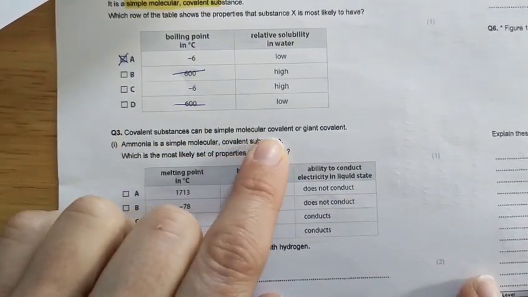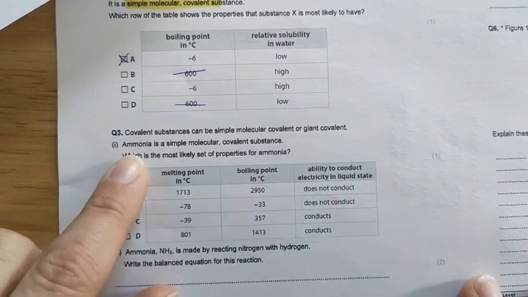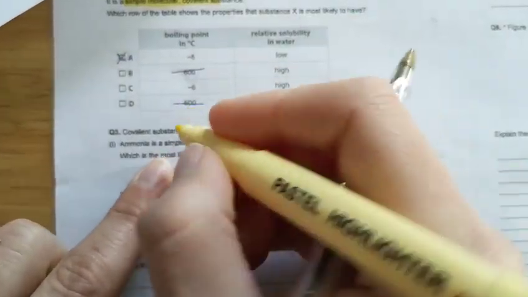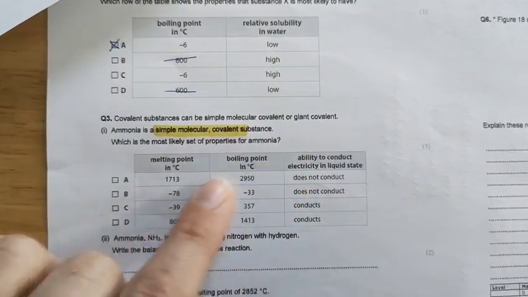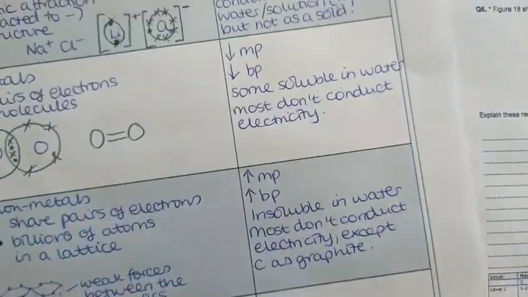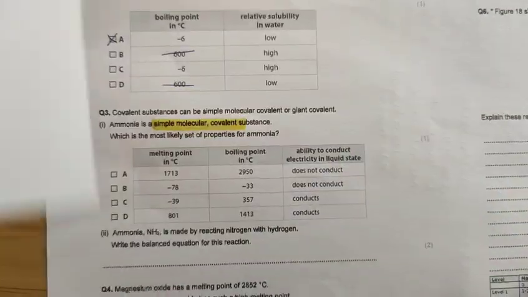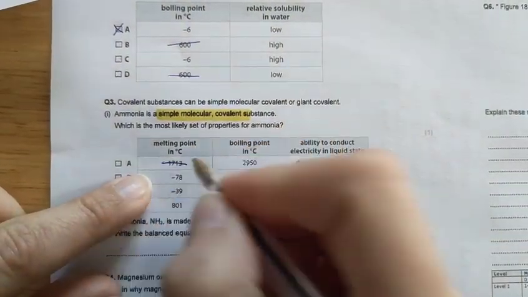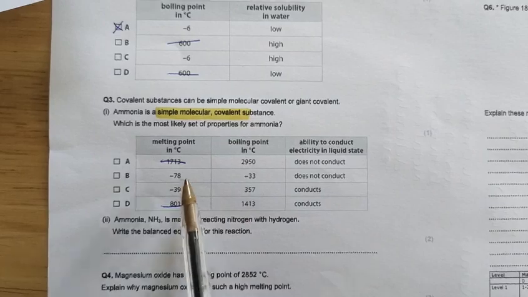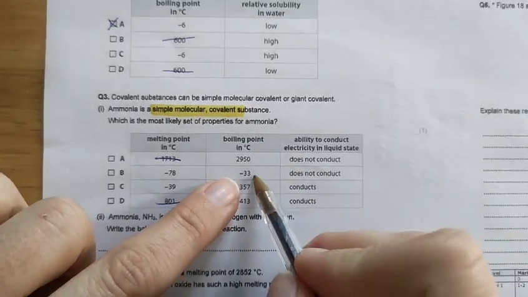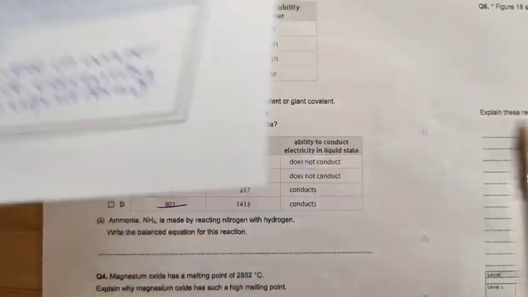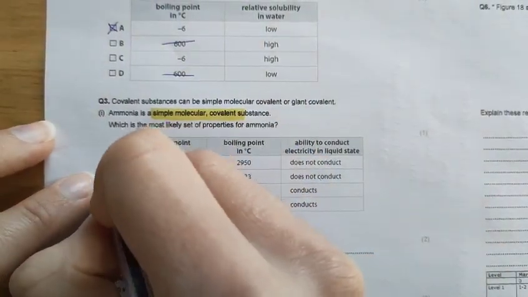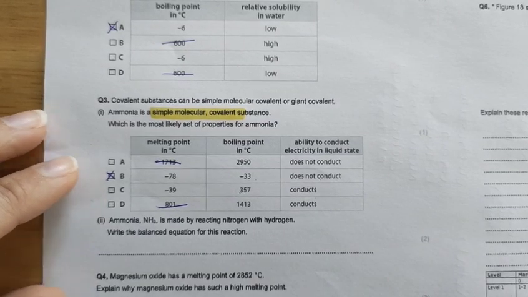Okay, question 3. Covalent substances can be simple molecular covalent or giant covalent. Ammonia is a simple molecular covalent substance. Which is the most likely set of properties for ammonia? So melting point, remember we said simple molecular melting point is low, so we're looking for a low number. So it can't be that one and that one because that's high. So those ones are lower, and then a low boiling point. If we look at these, the lowest one is that one, and it does not conduct electricity. Most don't conduct electricity, so it must be B.